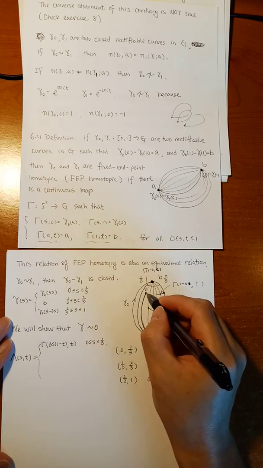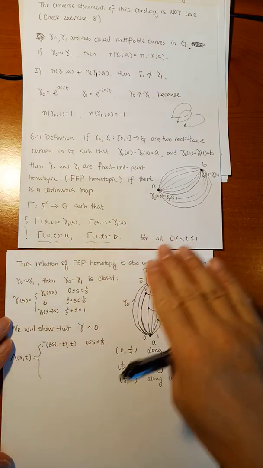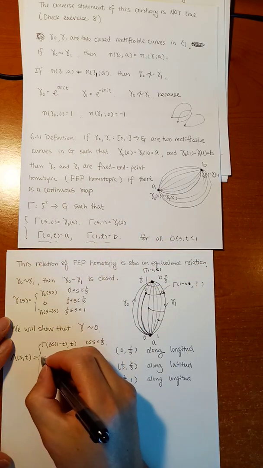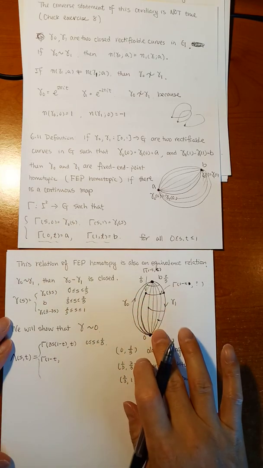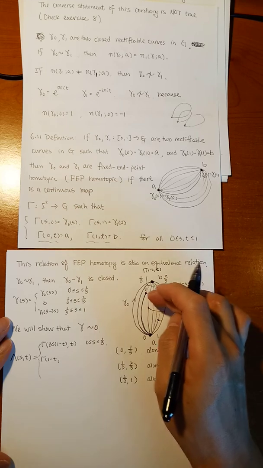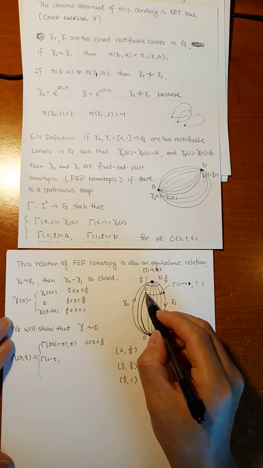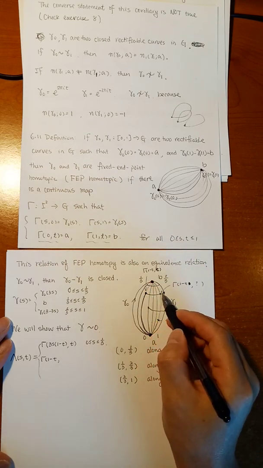Your height does not change, so it's always 1 minus t in the first coordinate, and then you move across from this to gamma 1. So how do we cross it?